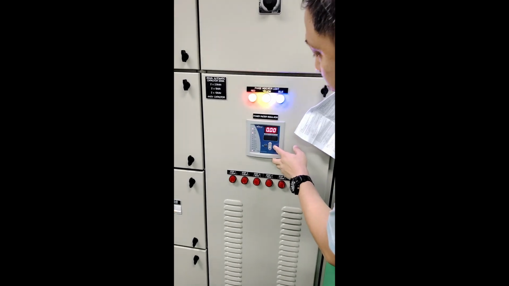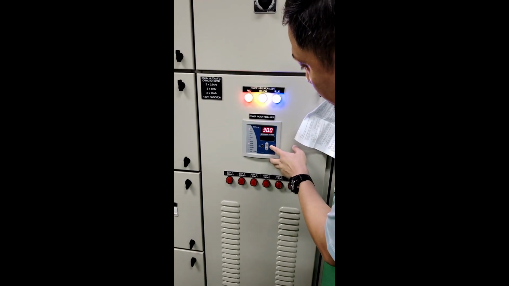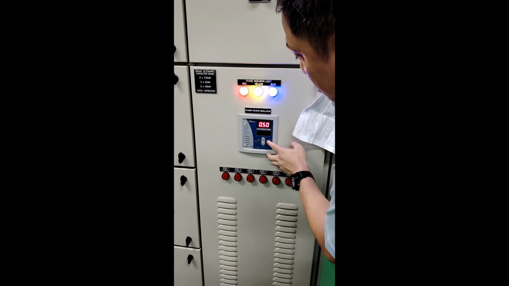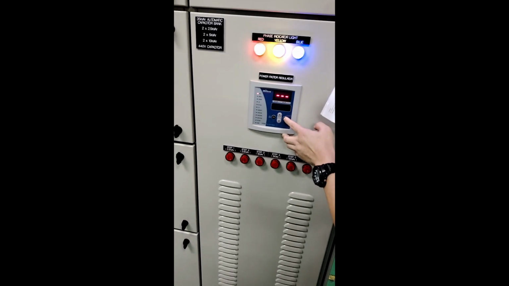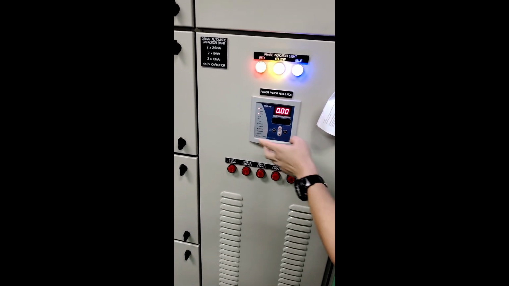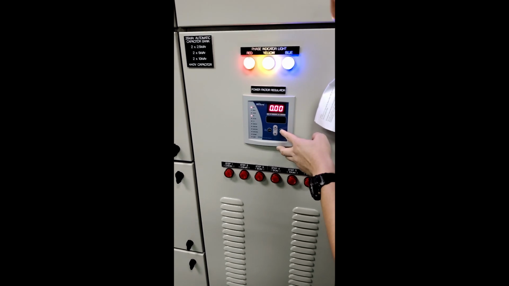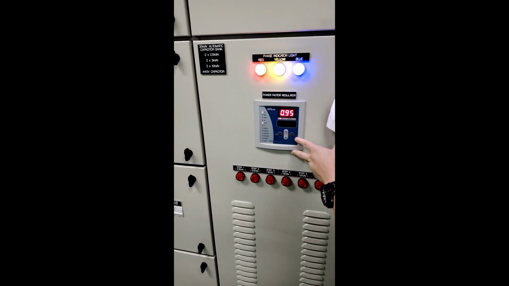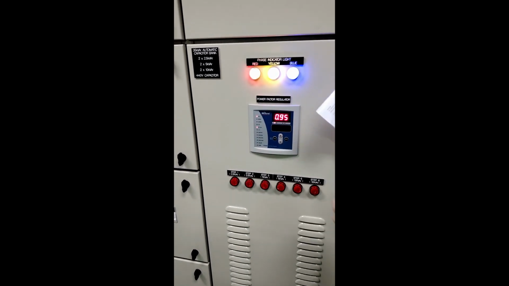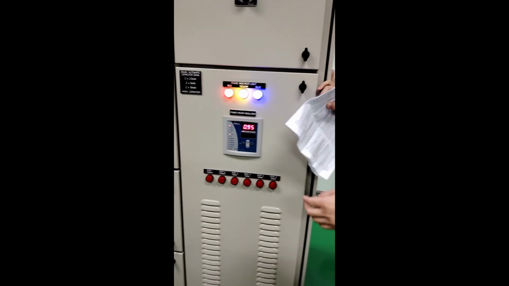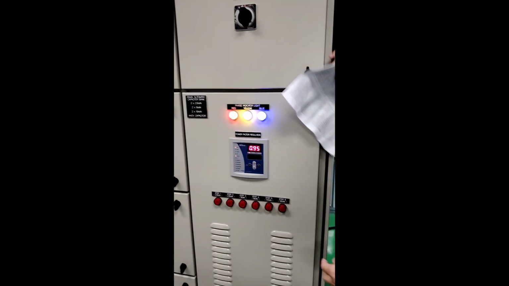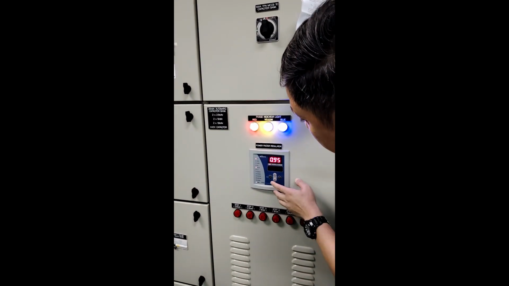So, we press on the mode to do the setting. Change the mode, we push the mode. So, the current measurement, there is a set current. THD is also a measurement. Set cos. This is where we need to set the desired power factor.